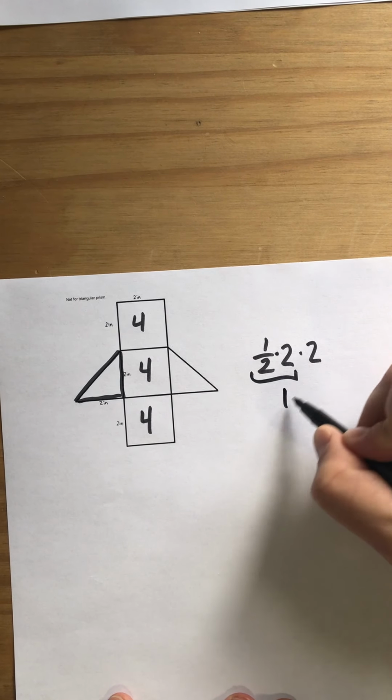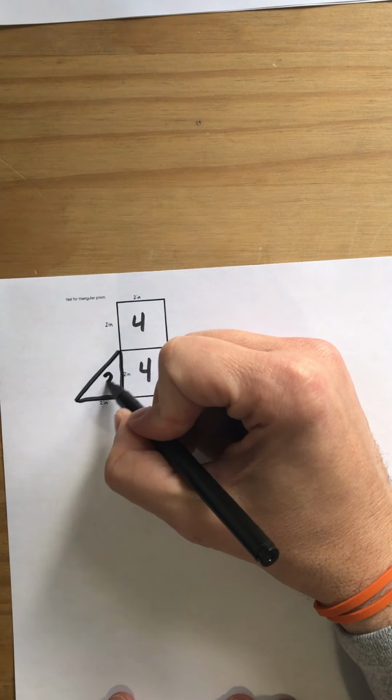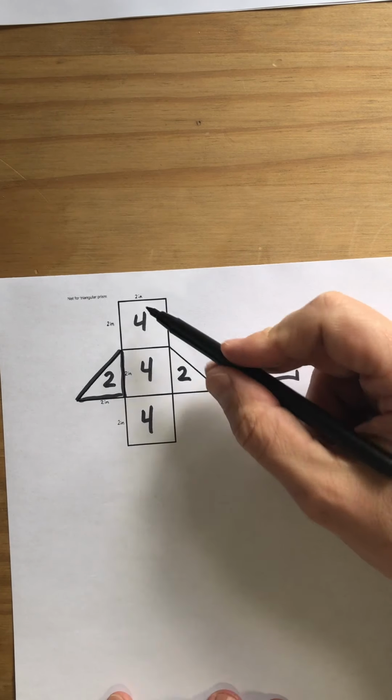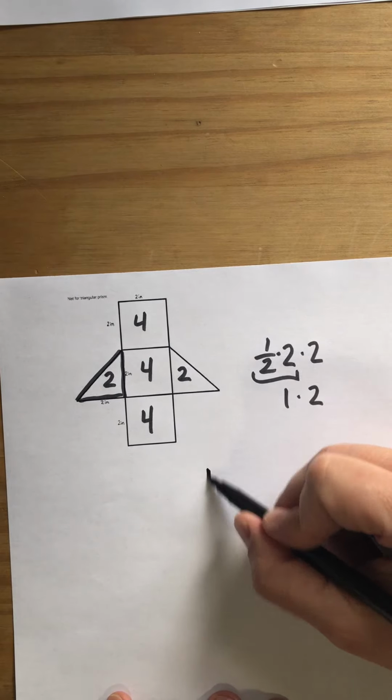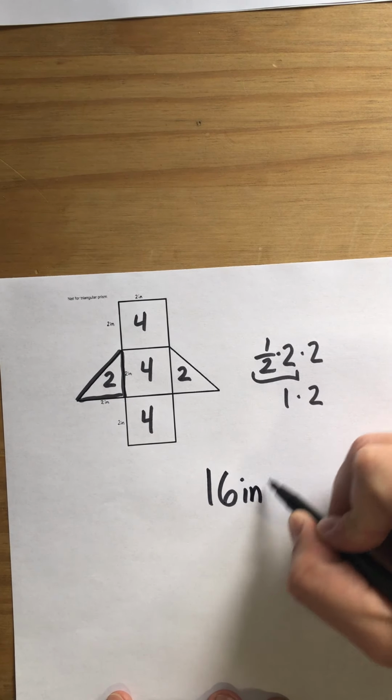And half of 2 is 1, 1 times 2 is 2. So the area of each of these triangles is 2. So 4, 4, and 4 is 12, plus 2 is 14, plus 2 is 16, gives me a surface area of 16 inches squared.